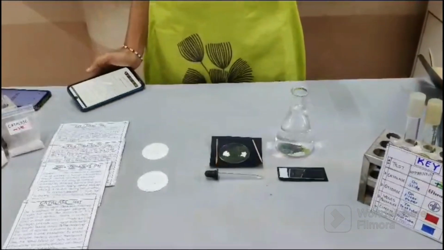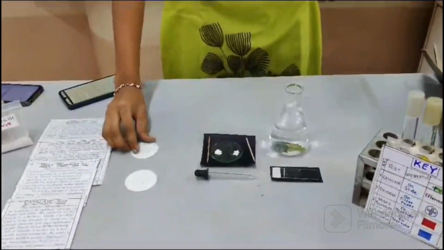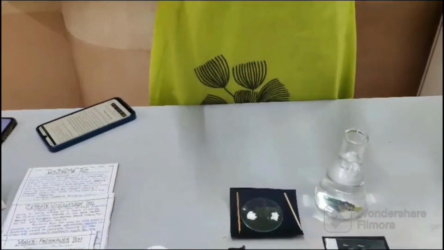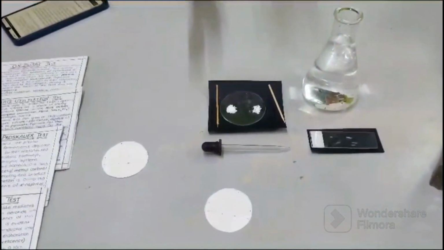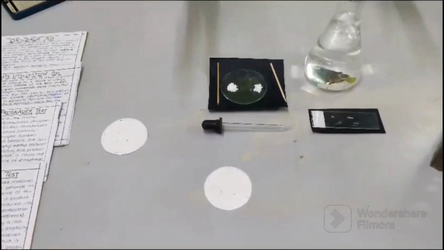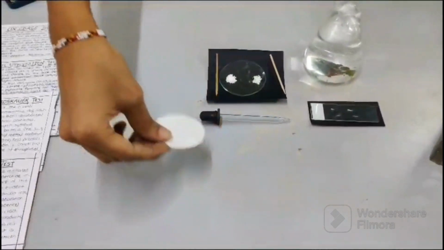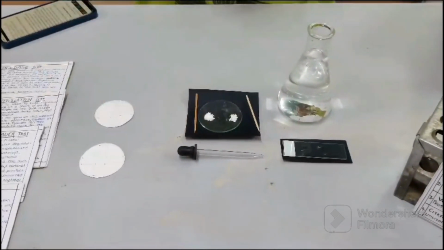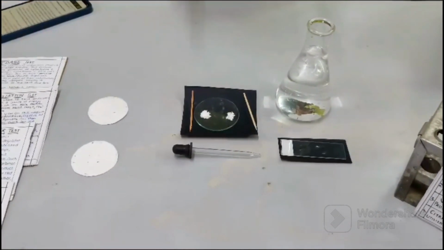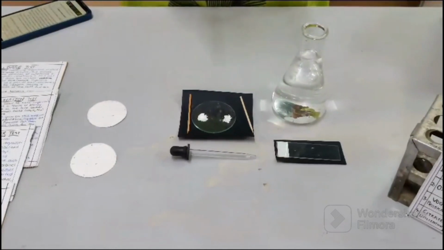There are various ways to perform this test. One such way is wherein you dip a Whatman filter paper number 1 in the solution of the dye for like 13 seconds and then dry it. So this filter paper soaked in the dye is then used as the medium on which you will test your organism.